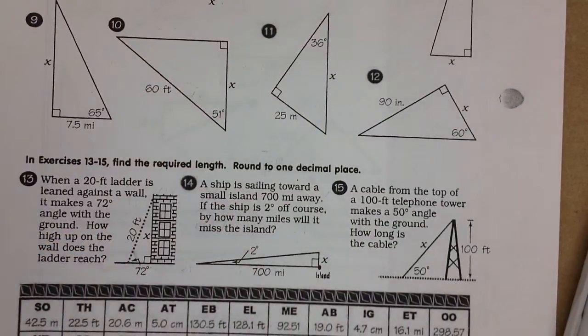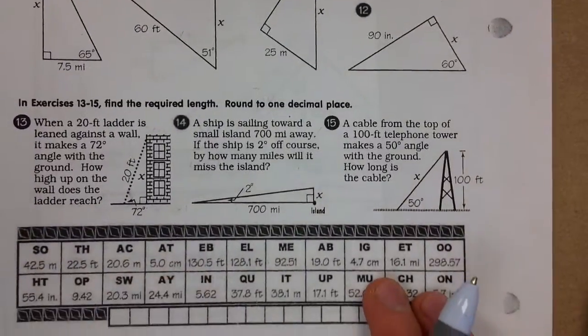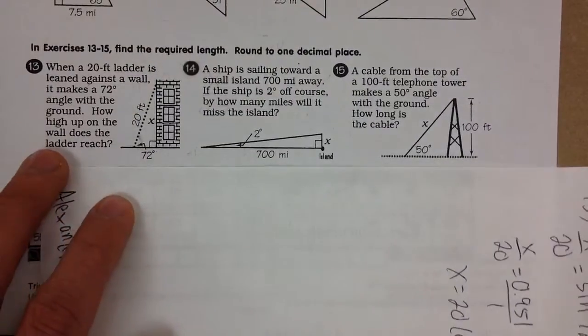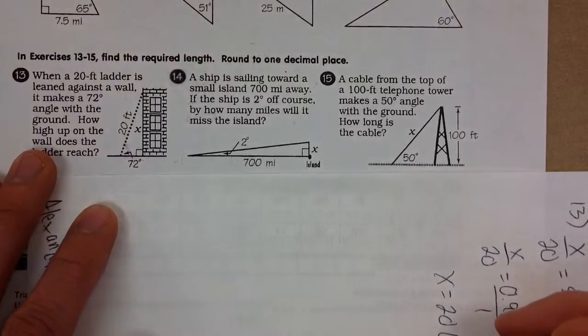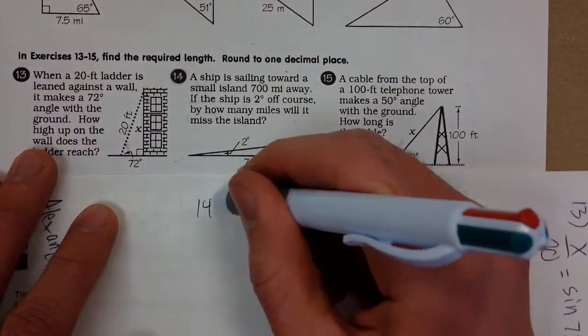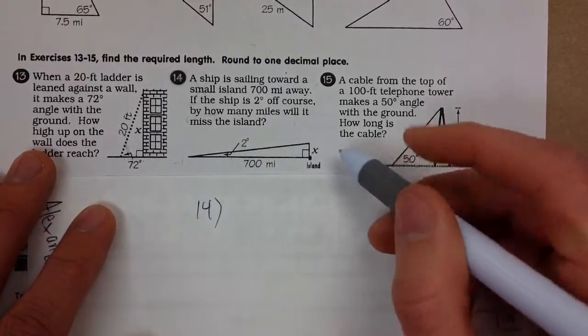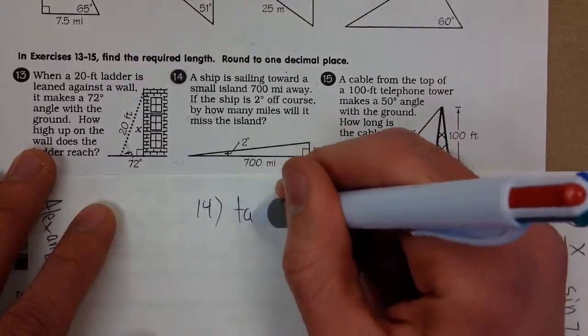14. Noi. Which trig function would you use to solve for x in number 14? Sine? Try again. Did you say tan? So look, you have the opposite and you have the adjacent, so tan is a great idea.